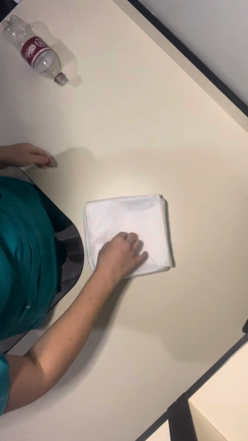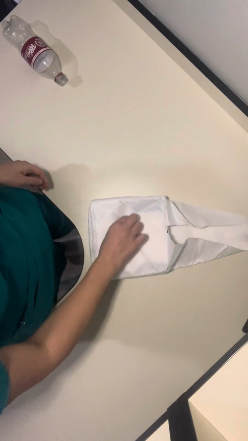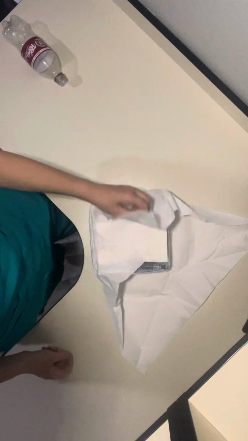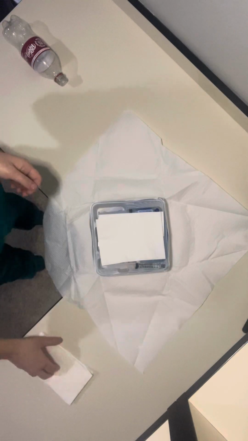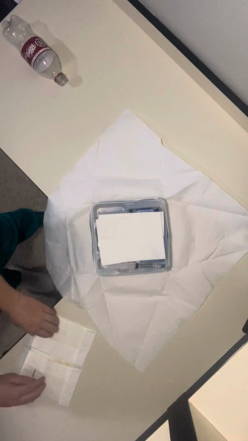Okay, so I'm just going to open my sterile field right now. So I'm going to start with it away from me. Okay. And then I get my gloves. Now my gloves do have a tear in them from when I put them on. They broke when I put them on, but I'm still going to go through the motions.